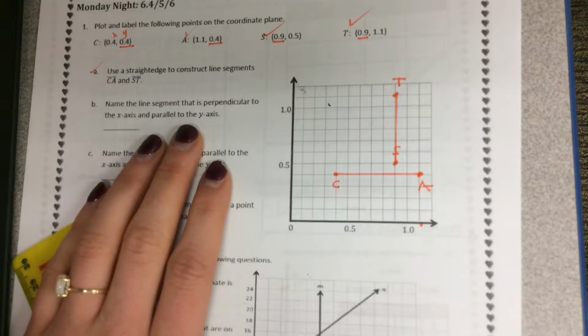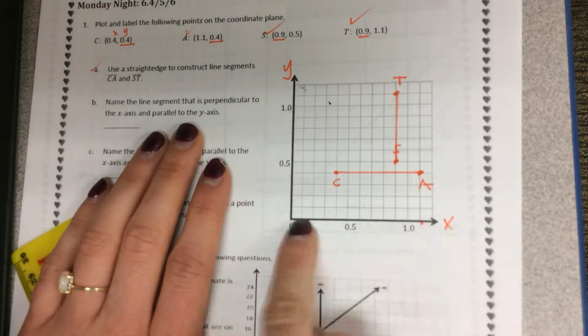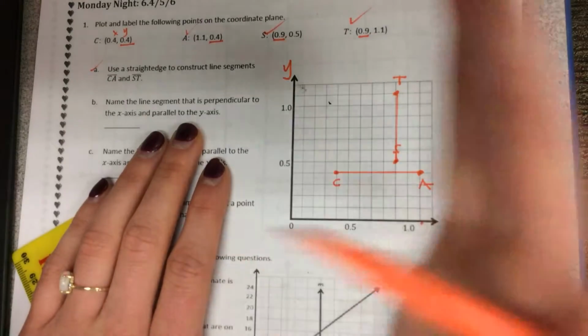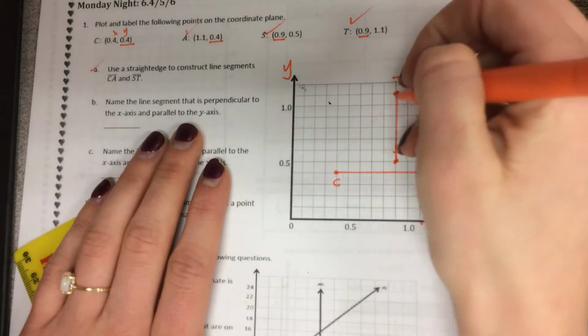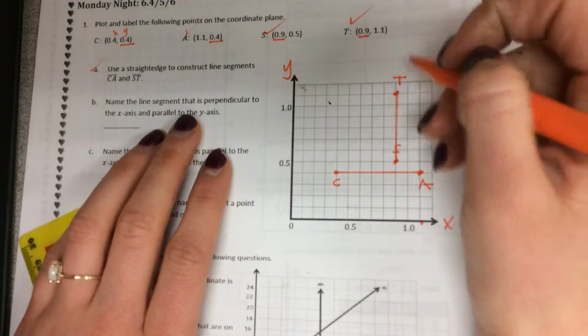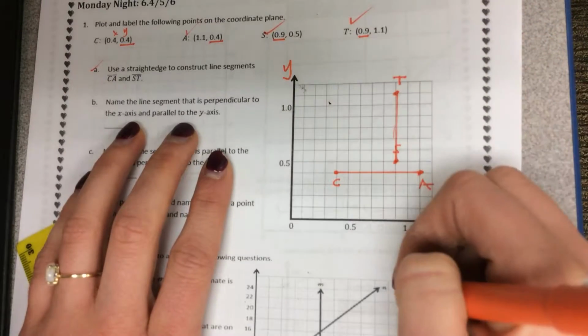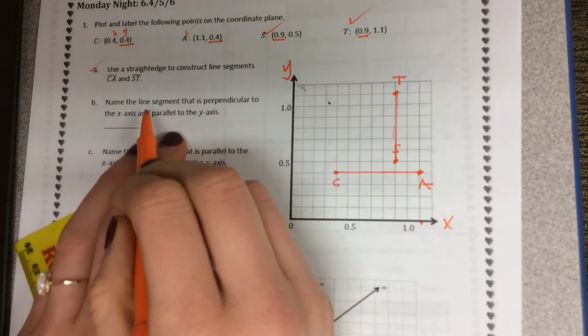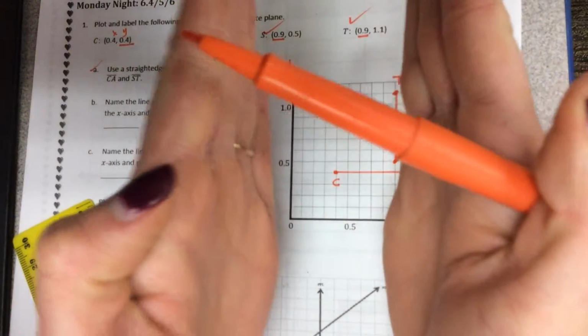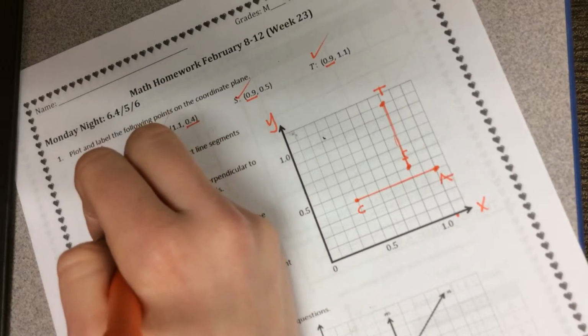Alright, now we're going to name the line segment that is perpendicular to the x-axis. So I'm going to go ahead and label this as x and this is y. So perpendicular to this would mean that it's going to cross it at a 90-degree angle. So let's see, C and A looks like it'll never touch the x, but the TS looks like it would go through if it kept going at a right angle, and it needs to be parallel to the y-axis, and these two would be parallel or run next to each other. So that would be line segment ST.